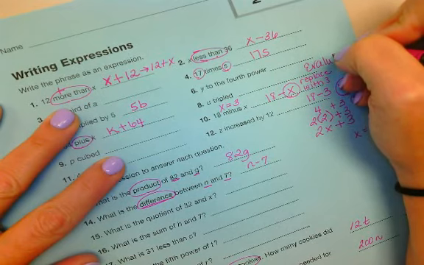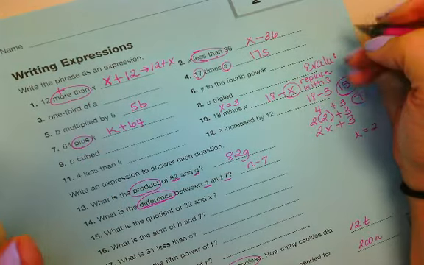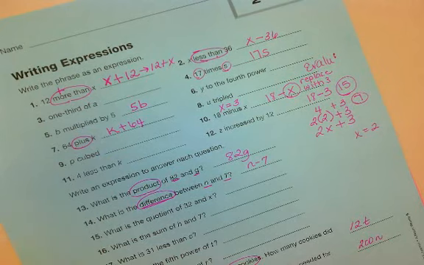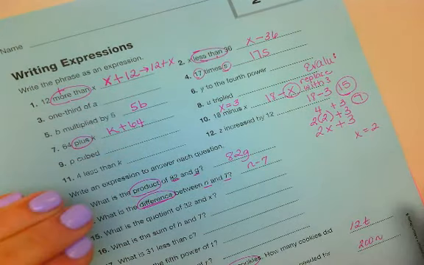You would be evaluating an expression or an equation, and you might do that a lot. So make sure that you know how to do each one of these.